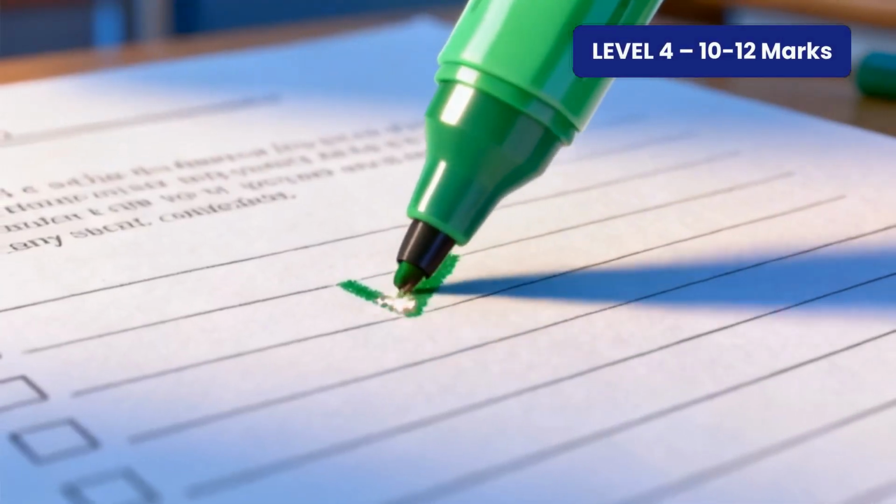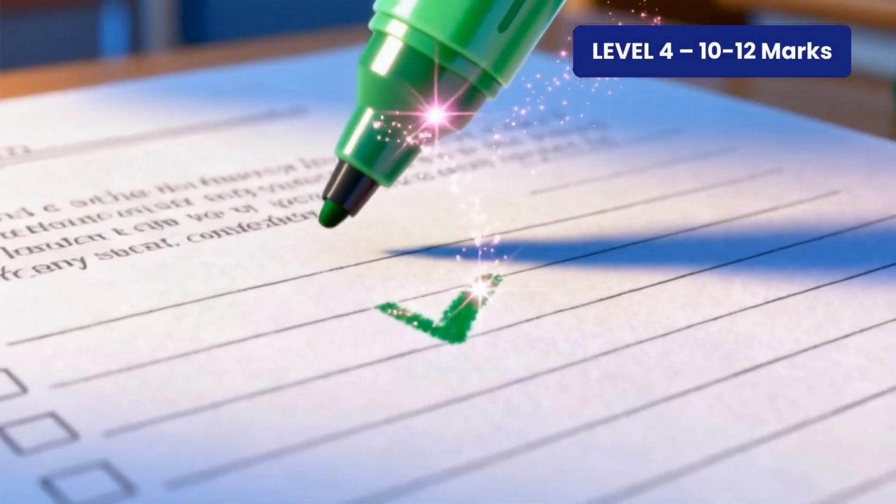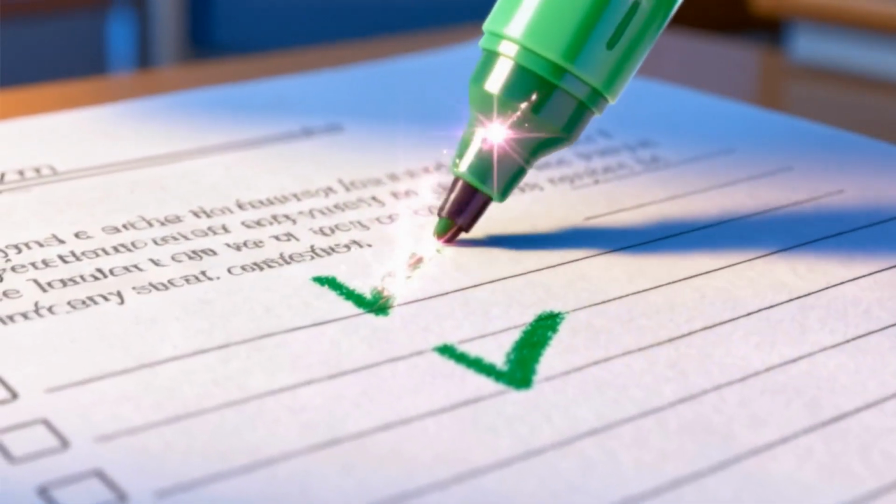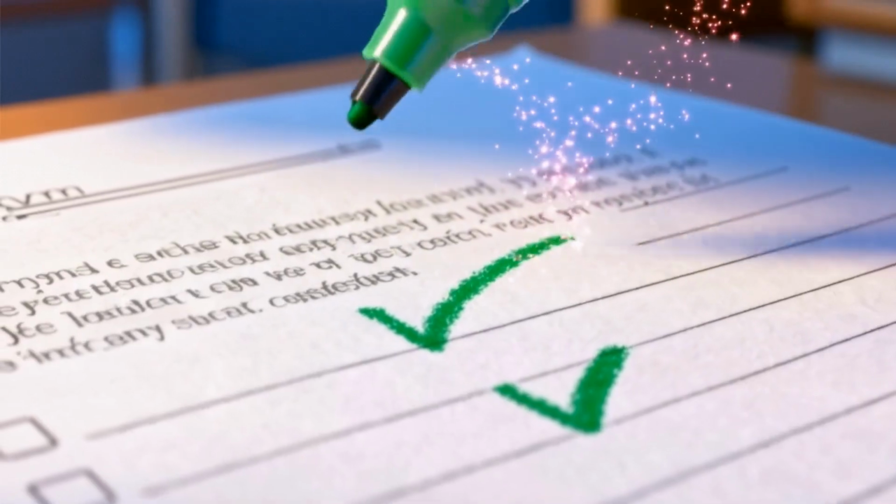That's what examiners love. Clear explanation, not just description. Three paragraphs like that can secure you full marks.